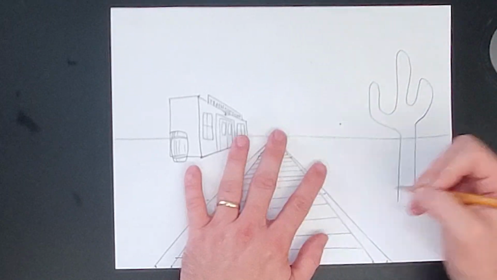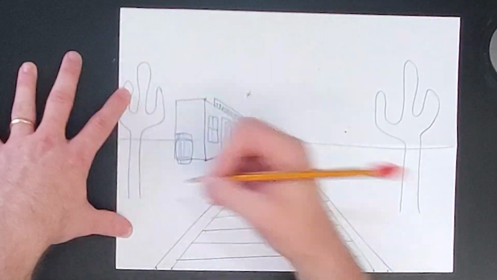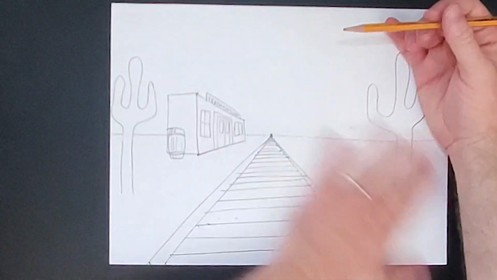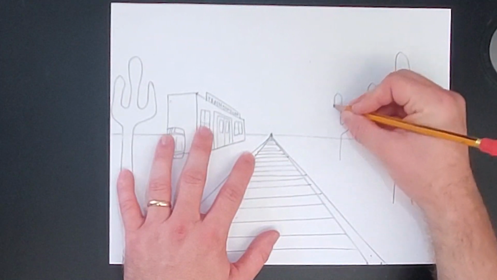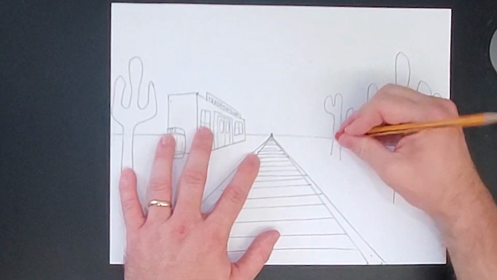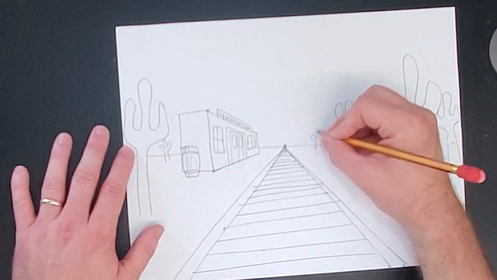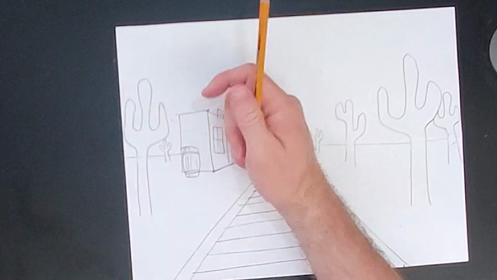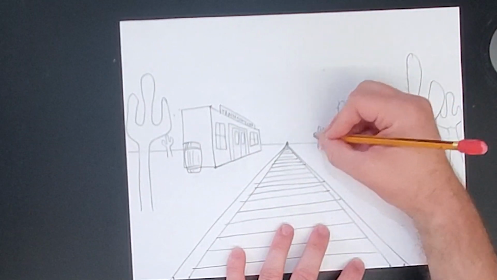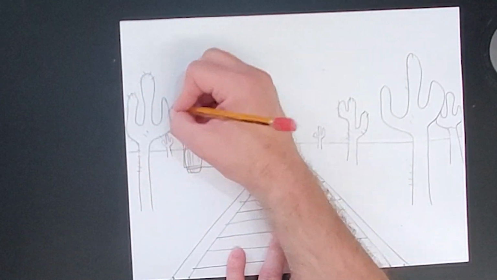Just like the famous painting, The Presentation of the Keys, in that painting, the people in the foreground are big, the people in the middle ground are medium-sized, and the people in the background are teeny tiny. Well, I want to show some scale by drawing some cacti crossing the horizon line. I'll draw 2 big cacti crossing the horizon line. I will draw 2 medium-sized cacti crossing the horizon line. And I will draw 2 teeny tiny itty bitty cacti crossing the horizon line.